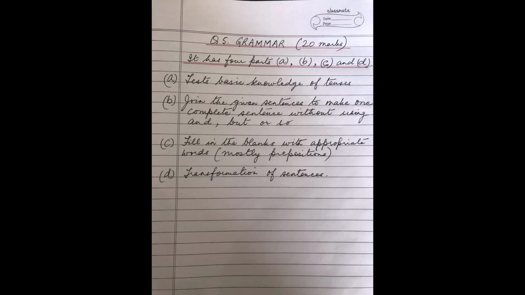Question 5 has 4 parts to it: A, B, C and D. Part A tests your basic knowledge of tenses. Part B, you have to join sentences. Now there is a condition over here. You have to join sentences without using and, but or so. Note the word without. While joining the sentences, you cannot use the words and, but or so.